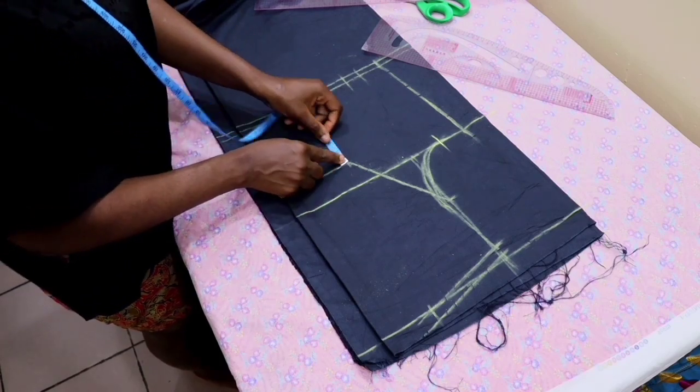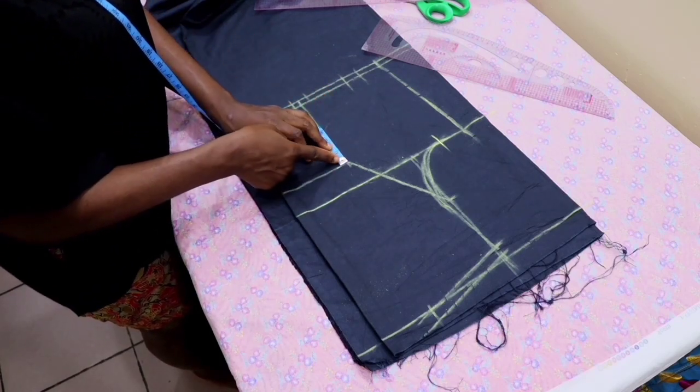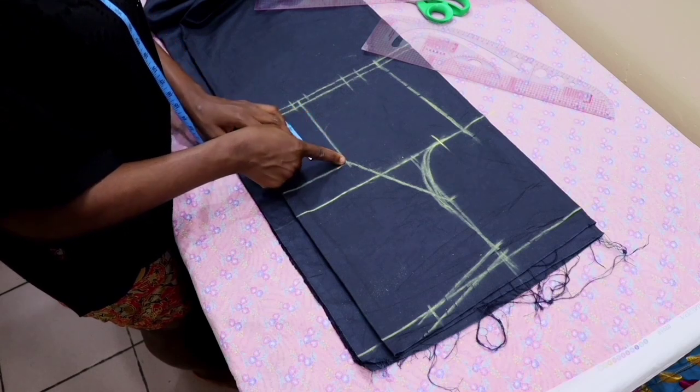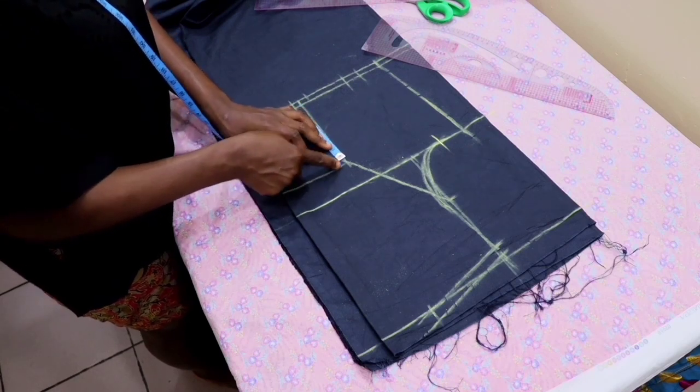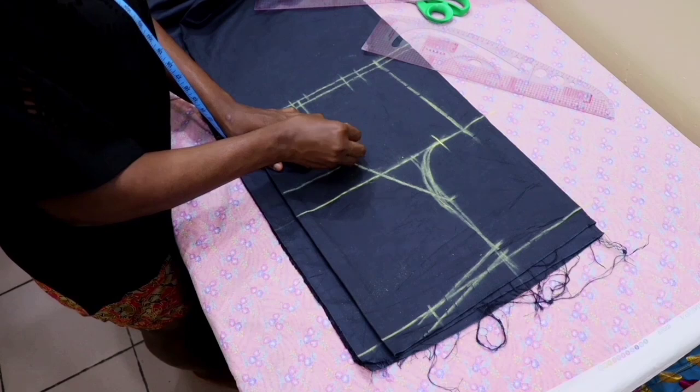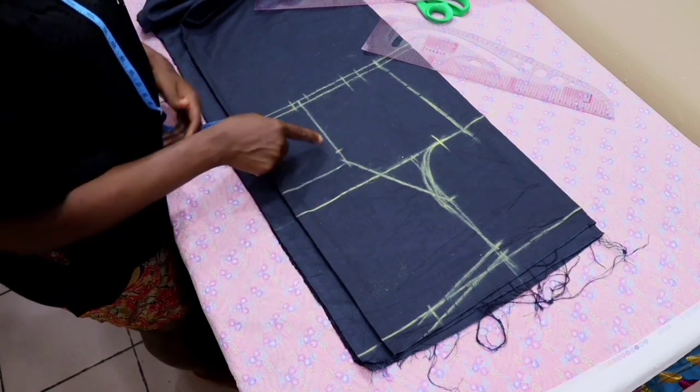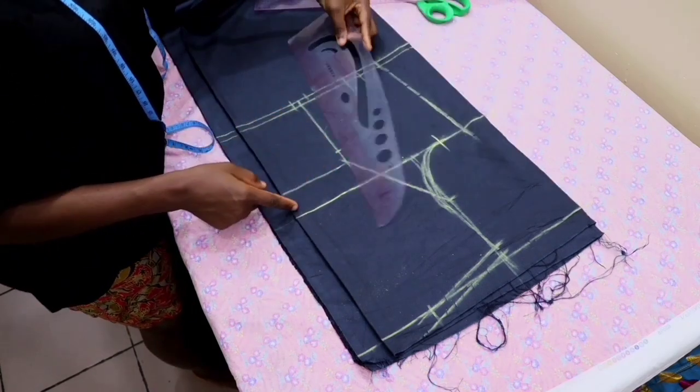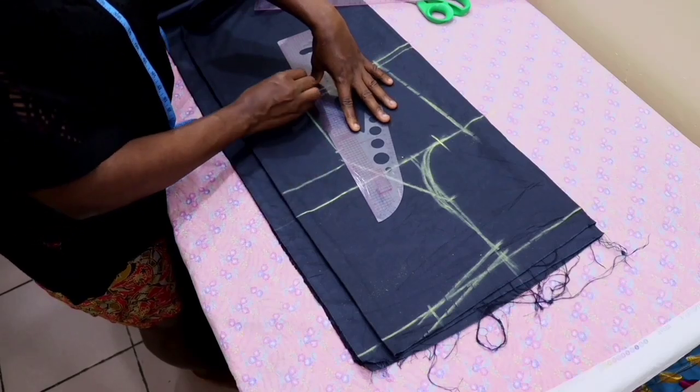And on the nipple position line, I'm going to come down by 1 inch. That's where my dart leg is going to stop. So just come down by 1 inch like so. Then you connect your dart legs together like so.